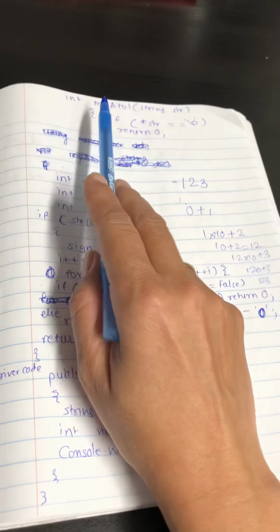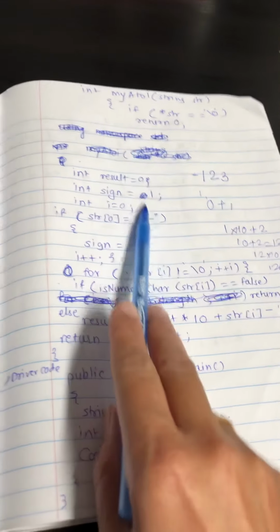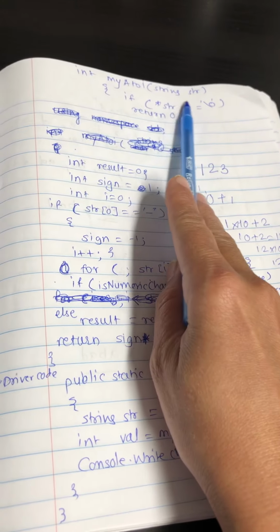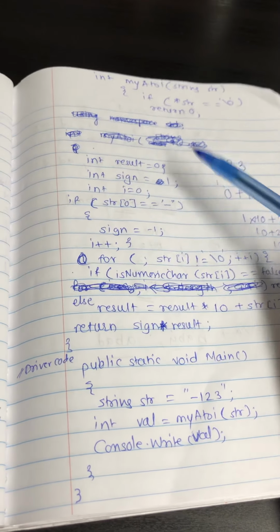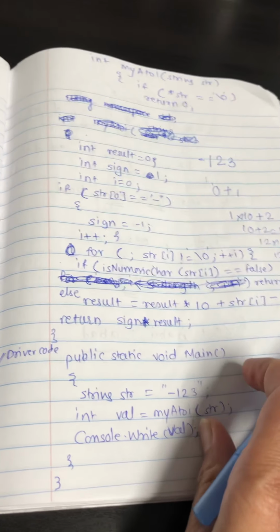So this is my function my a to I, which is taking a string as argument and returning the integer equivalent value of that string.